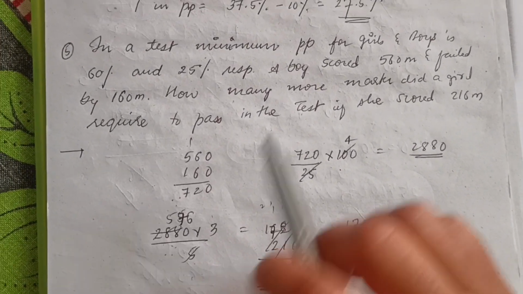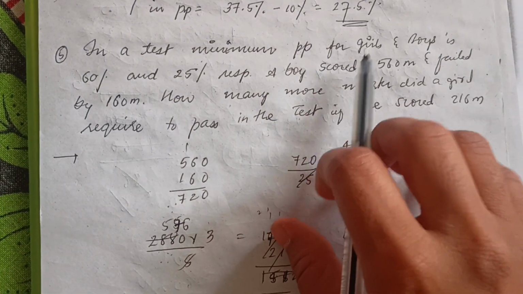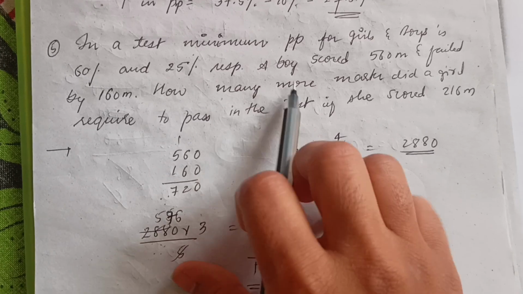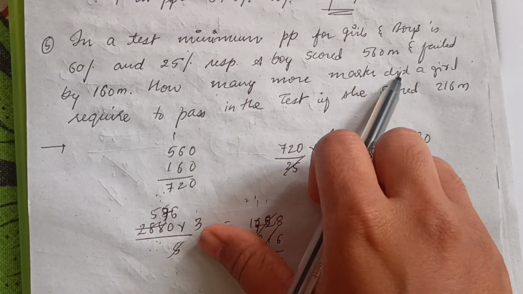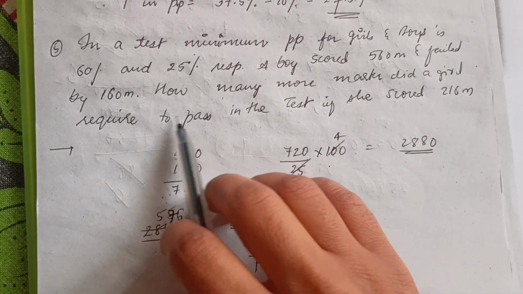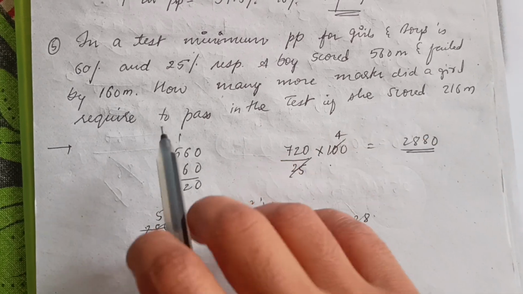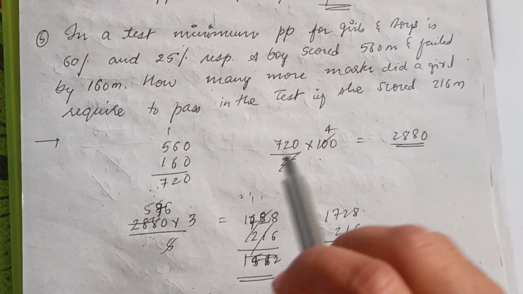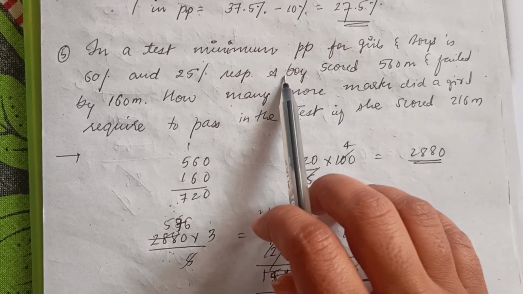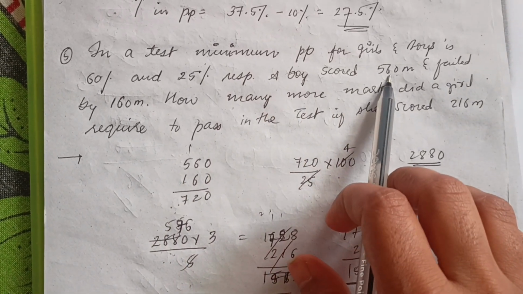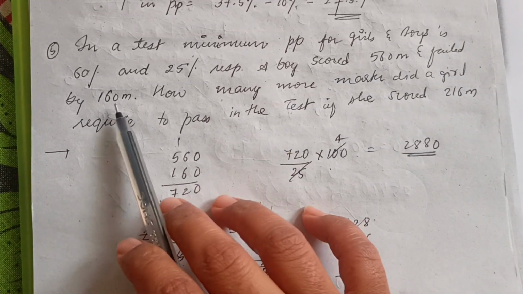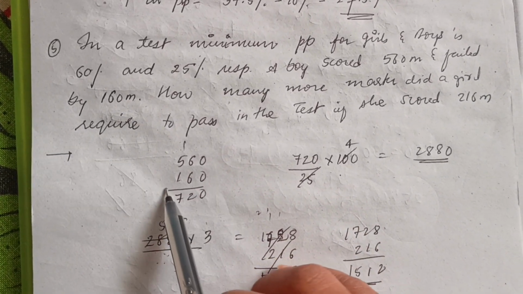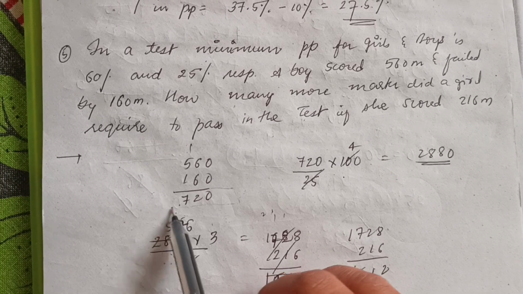Then in a test, the minimum passing percentage for the girls and boys is 60% and 25% respectively. A boy scored 560 marks and he failed by 160 marks. How many more marks did a girl require to pass in the test if she scored 216 marks? Initially they have given that a boy scored 560 marks and he failed by 160 marks. That means if he had scored 160 more marks, he would have passed. That means 720 will be the passing marks.